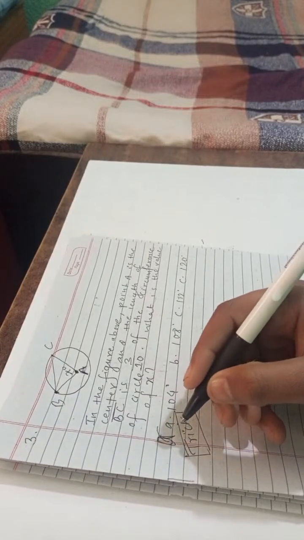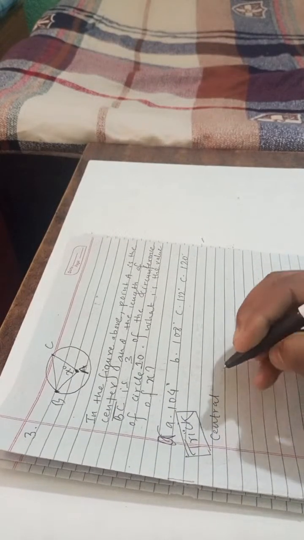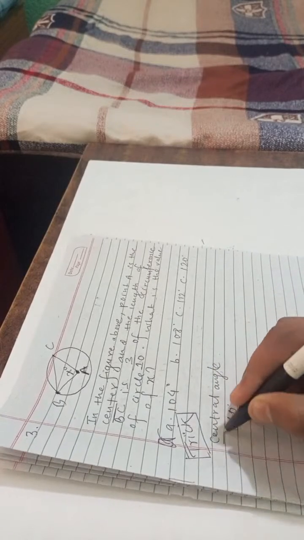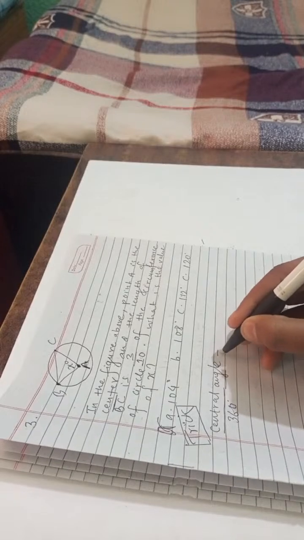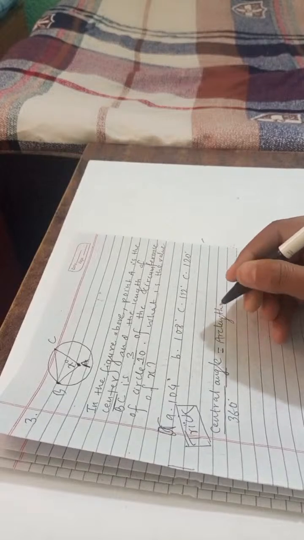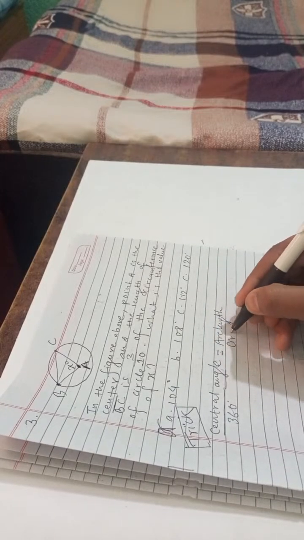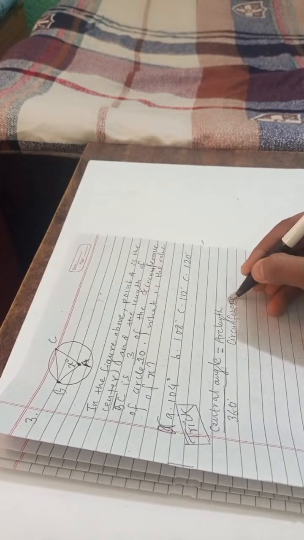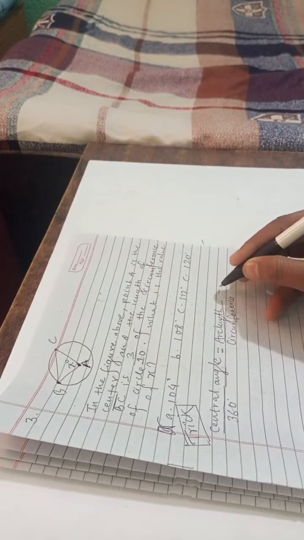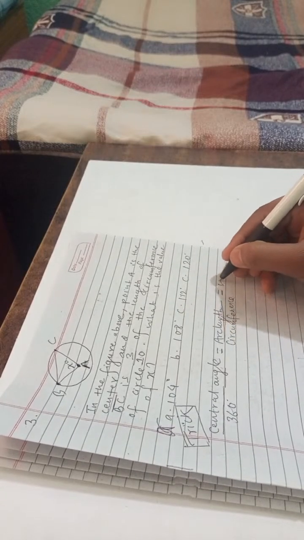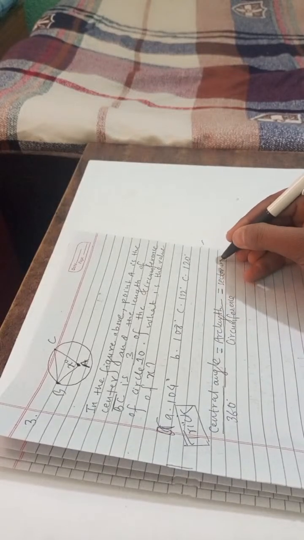So the trick goes on central angles. With one trick you will solve all questions. Central angle by 360 degrees is equal to arc length by circumference, which means 2 pi r, is equal to sector area by circle area.